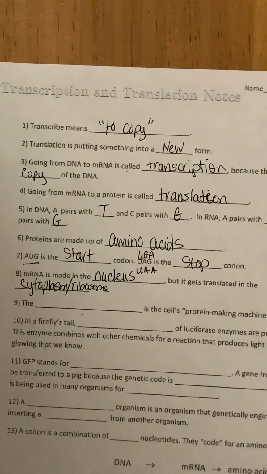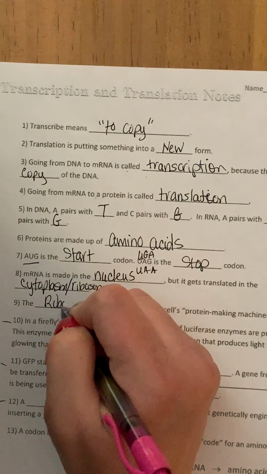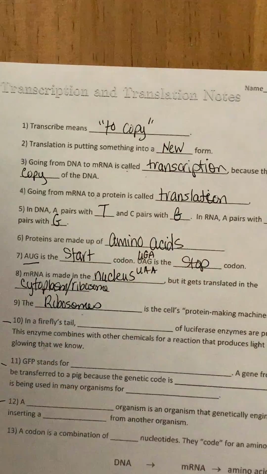Number 9, 10, 11, and 12 are something I'm going to explain in a second. But number 9, the last review one, says the ribosomes are the protein-making machinery. So ribosomes, that's where proteins are made.